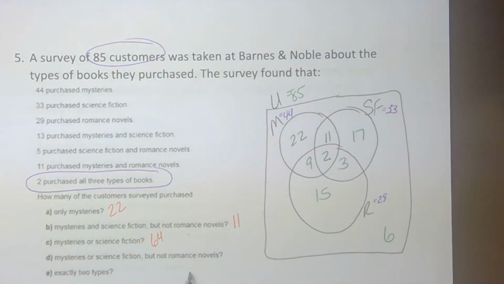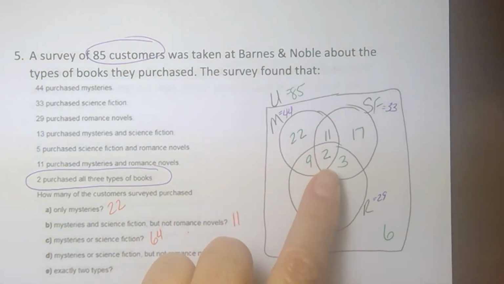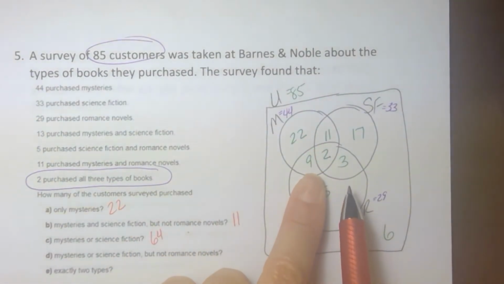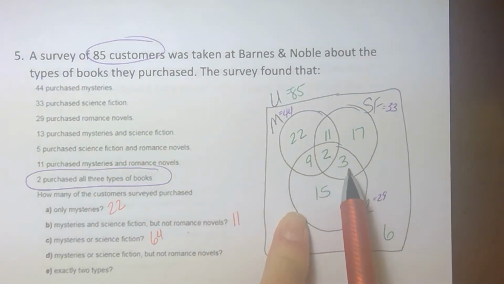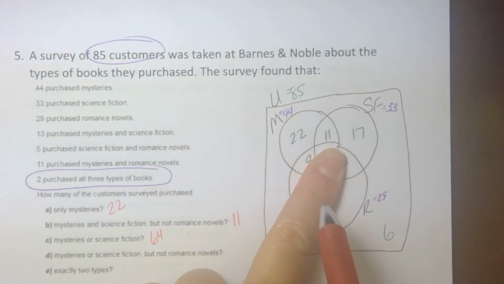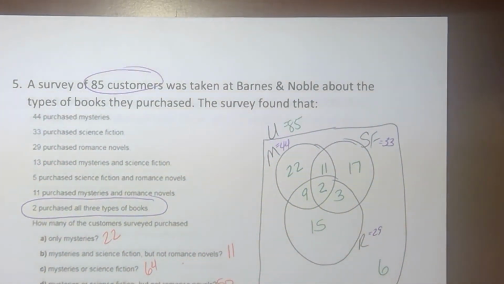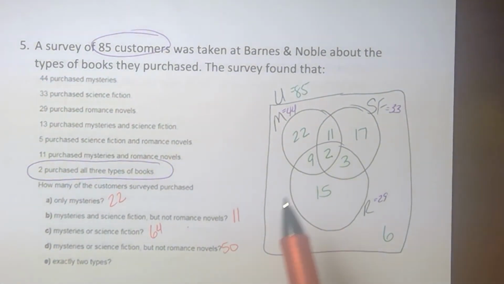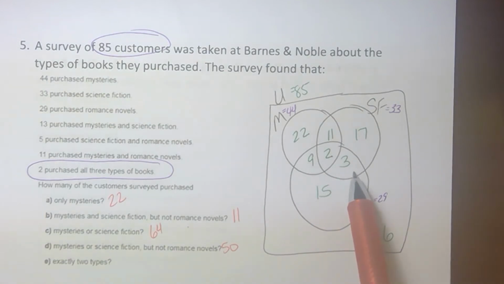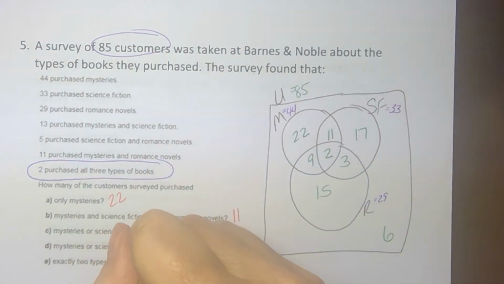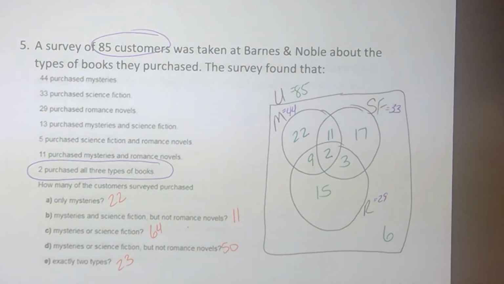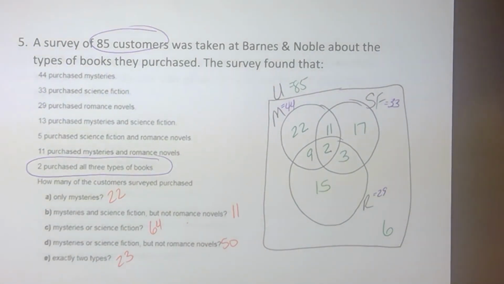but not romance. So I'm going to start with those 64 people, and then I'm going to subtract these that are in the romance loop. So I subtract out those. I'm just left with the 3 regions showing there for a total of 50. Finally, exactly 2 types. That's those petals, those intersection petals where I have 11, 9, and 3. I sum those values. Those are my exactly 2 regions for a total of 23.